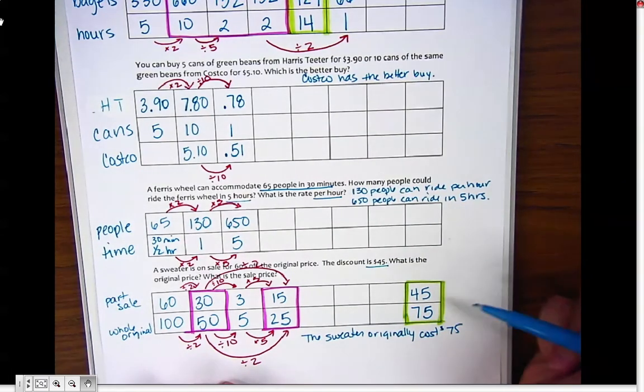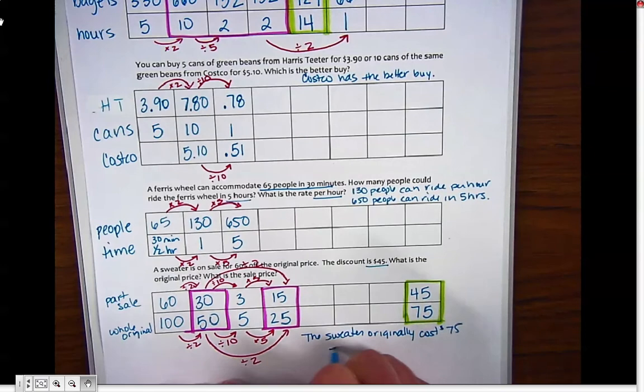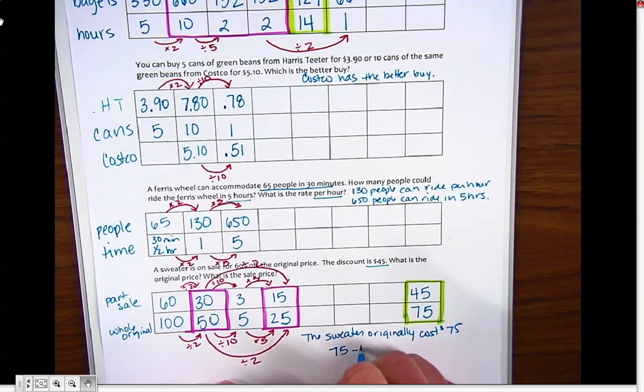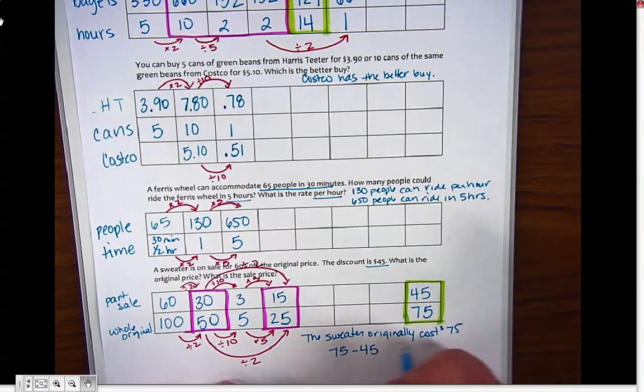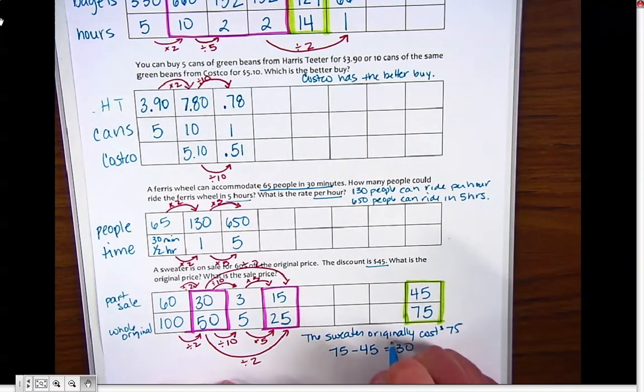Now I need to find the sale price. Well, I know that it's $45 off. So 75 minus 45, and when I subtract 45 from 75, I get $30. So I can say the sale price is $30.